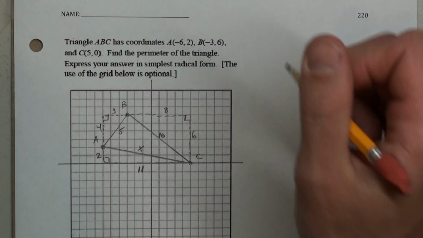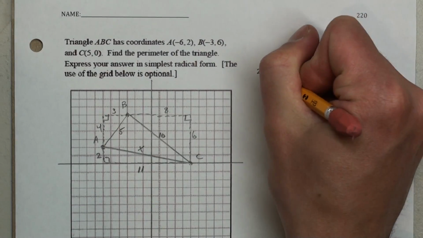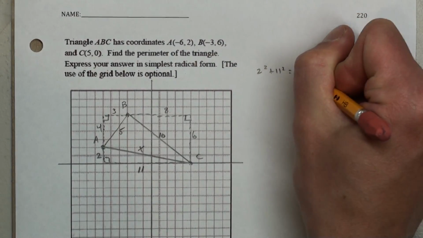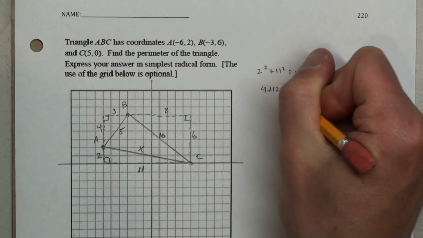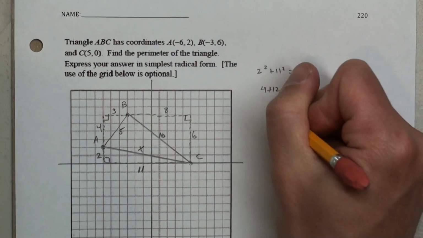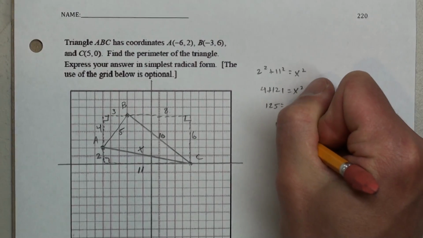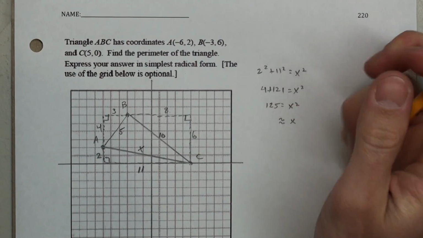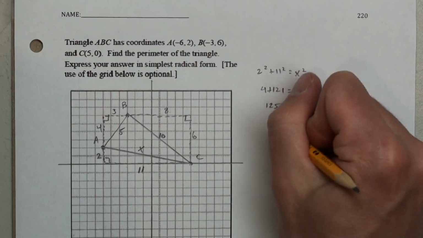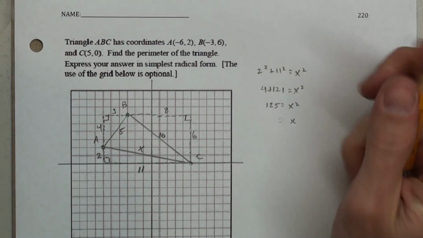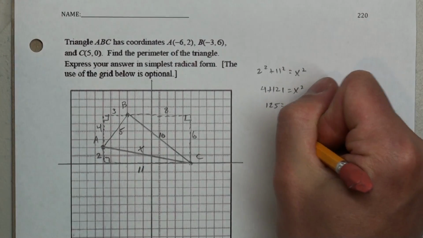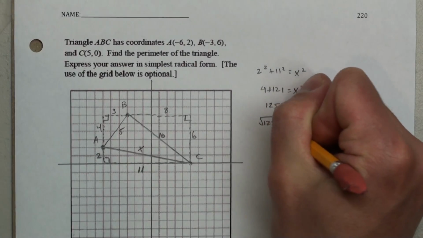We'll call it x for now. So 2 squared plus 11 squared equals x squared. 4 plus 121 equals x squared. 125 is x squared. So x, we need the perimeter in simplest radical form, so I can't do approximately. So x equals the square root of 125.